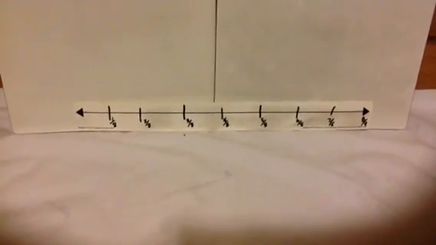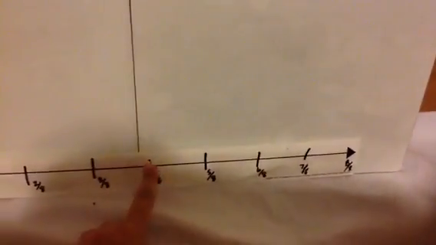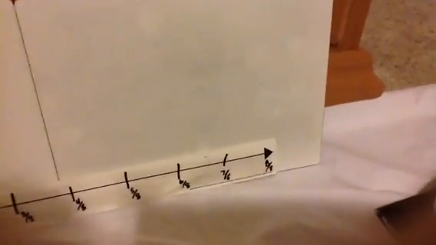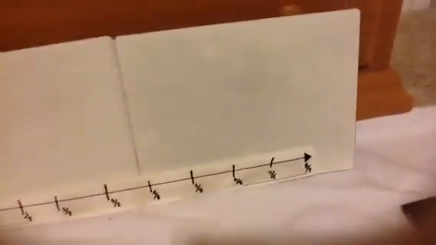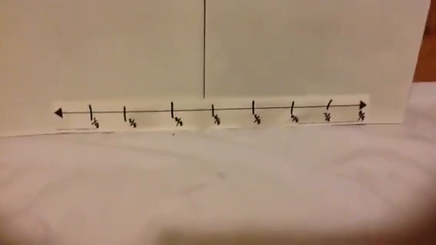So this was cut into eighths. 1/8, 2/8, 3/8, 4/8, 5/8, 6/8, 7/8, 8/8. If you count the lines 1, 2, 3, 4, 5, 6, 7 and say it's sevenths, that's not correct.